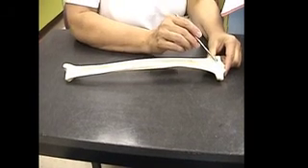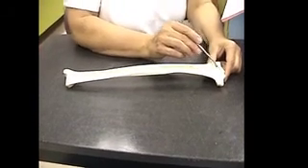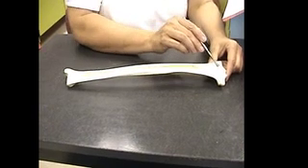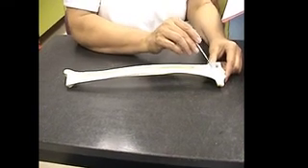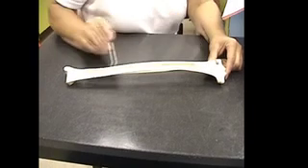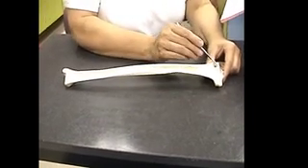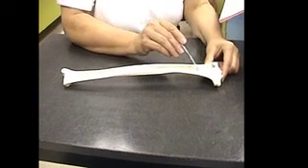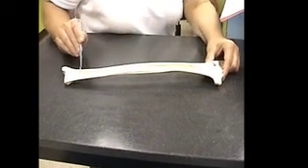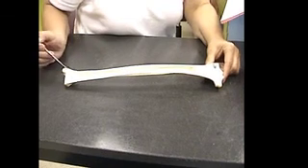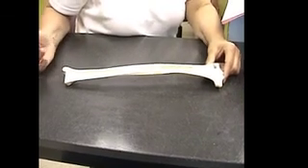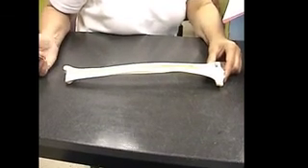Then there is a third region that joins the epiphysis to the diaphysis, and that is referred to as the metaphysis. So here's the metaphysis, here's the metaphysis. So epiphysis, metaphysis, diaphysis, metaphysis, epiphysis. Now, those are the general regions of all long bones.